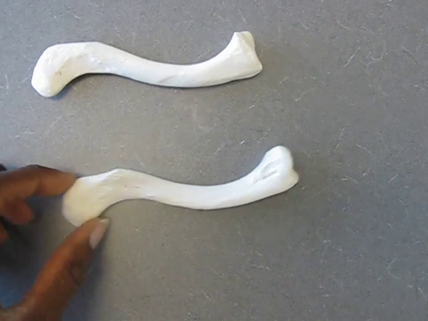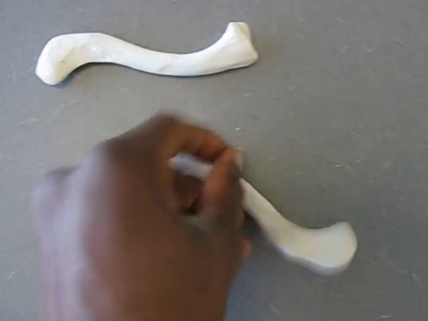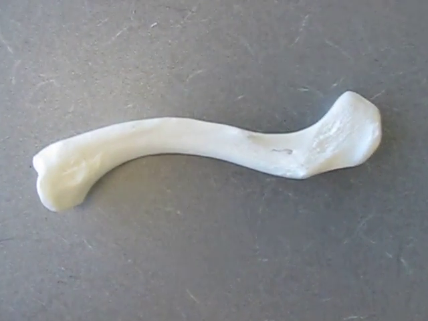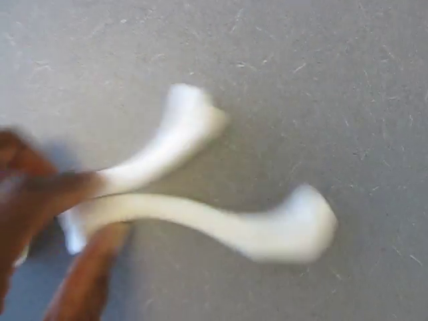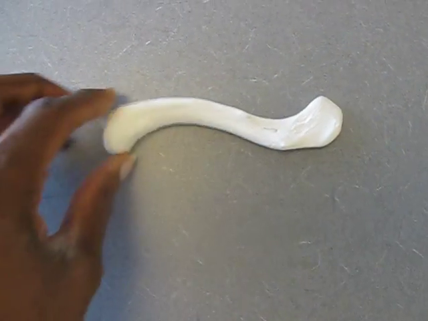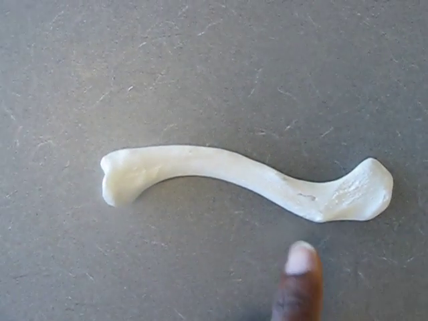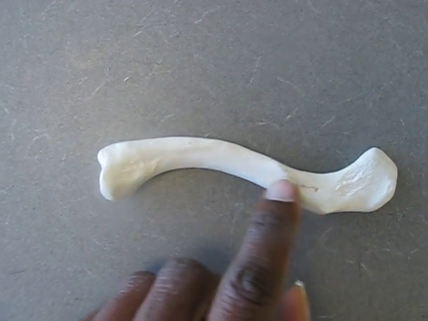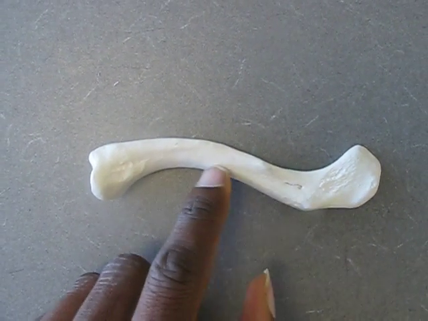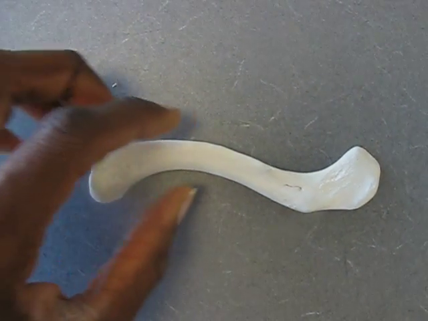Same thing here. If I have this view, just to confuse you a little, this is my conoid process. My tubercles and grooves are clearly seen, so this is the inferior view.